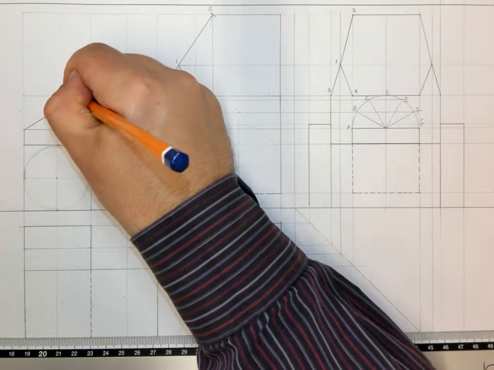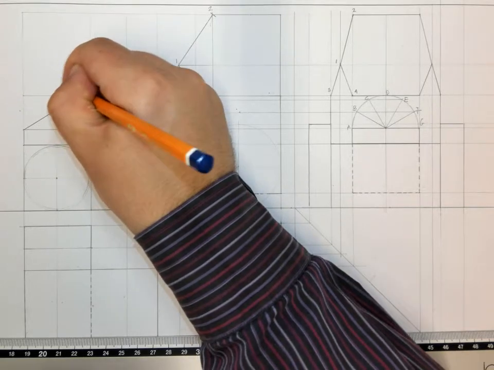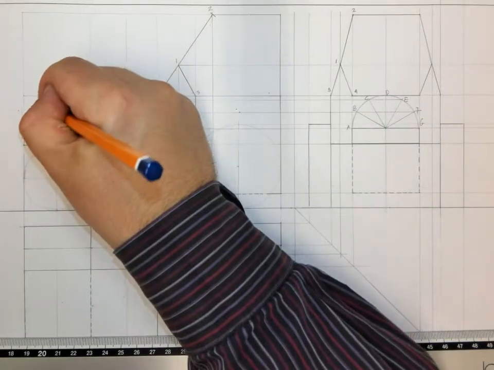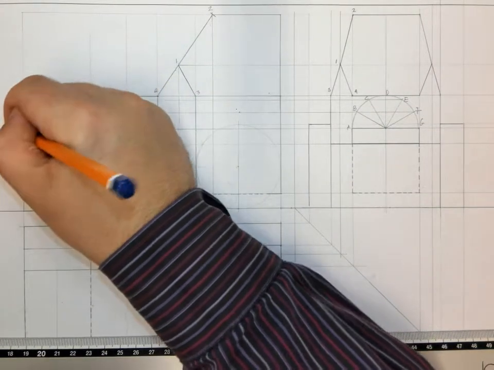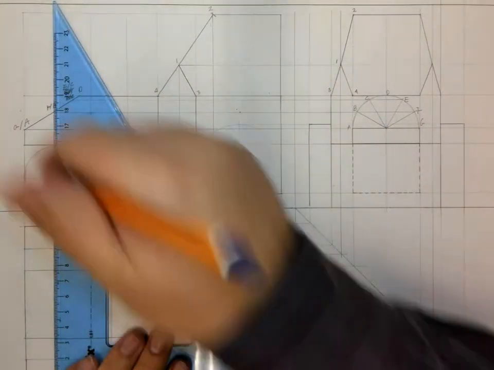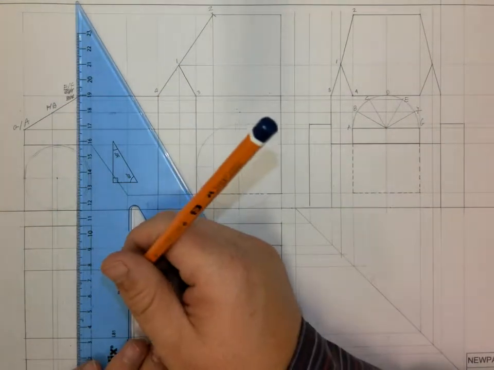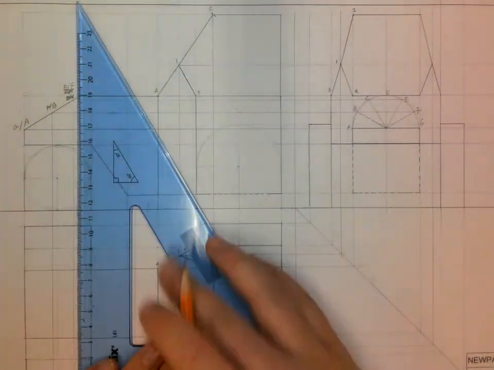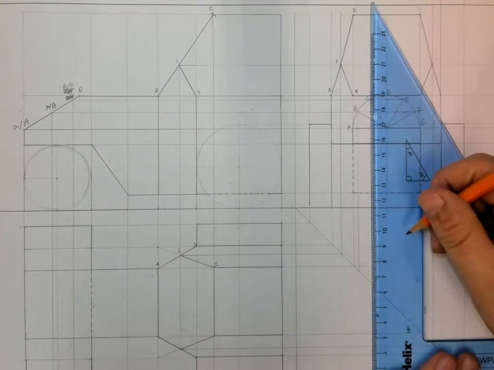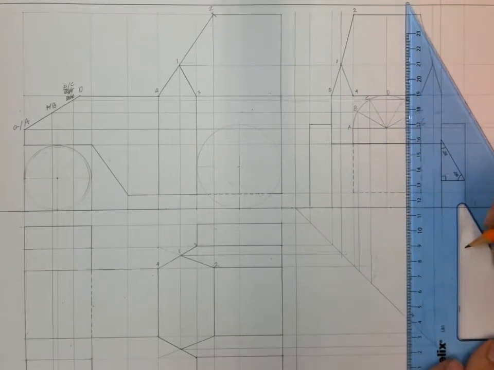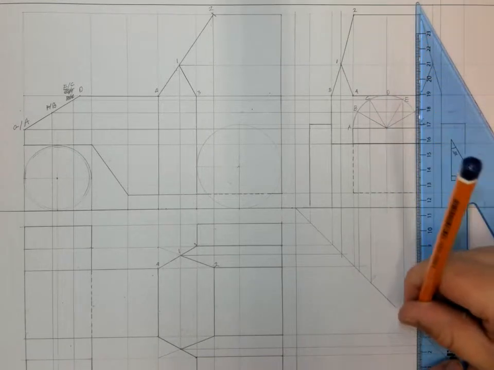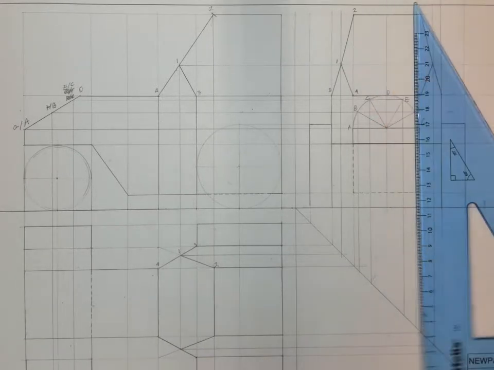F slash B, G slash A. Right, now, drop the points straight down, so you just need to do F and B, E and C. Drop these points down here. So take them from your end elevation down to your 45-degree line. And follow them over.